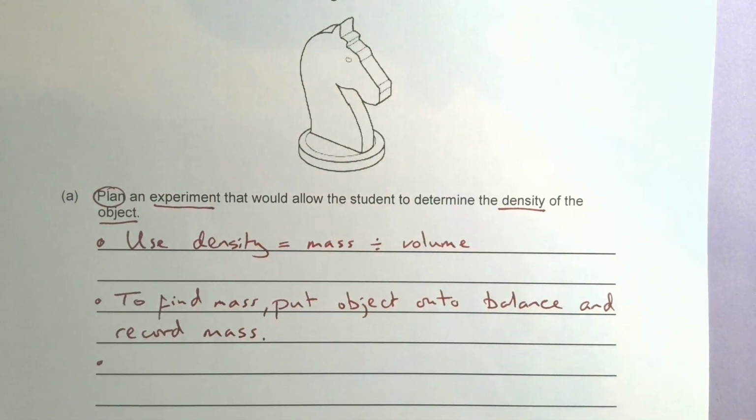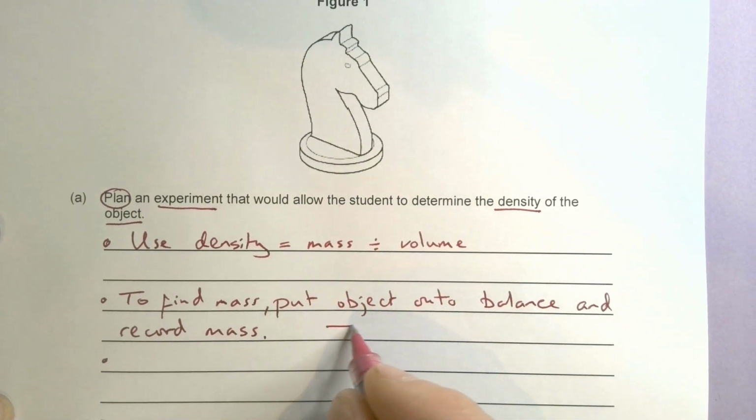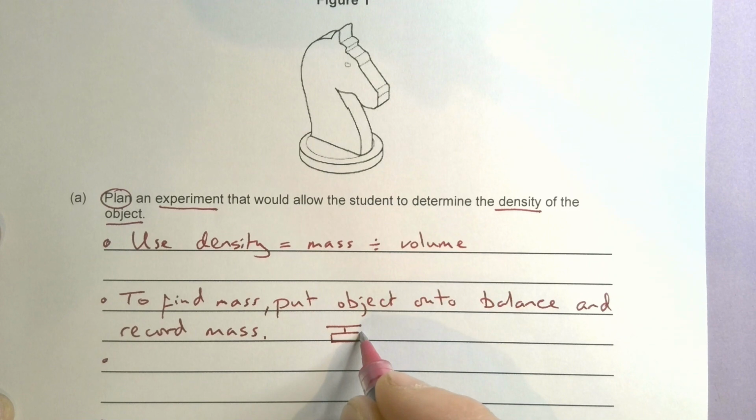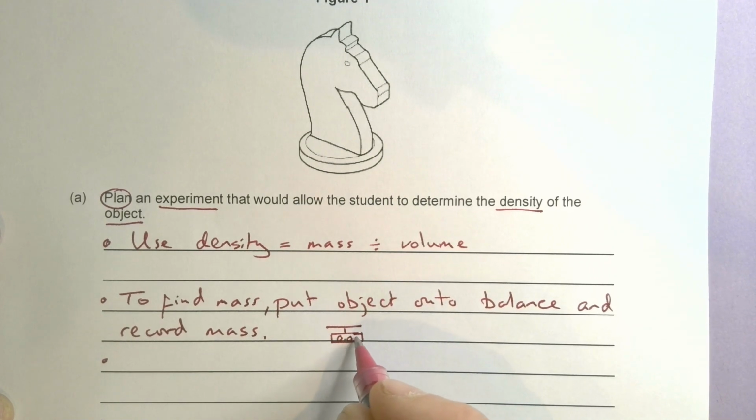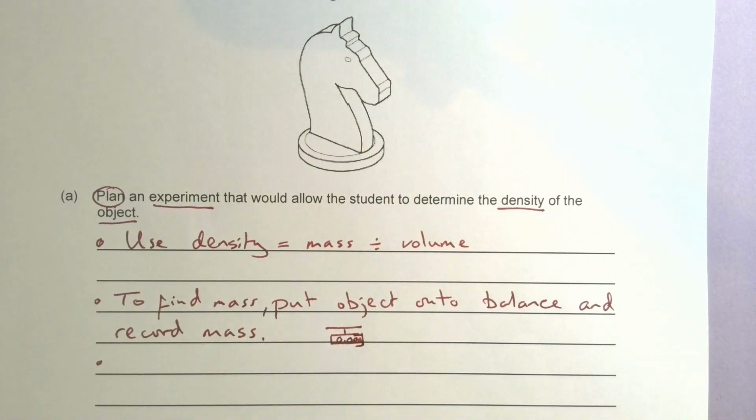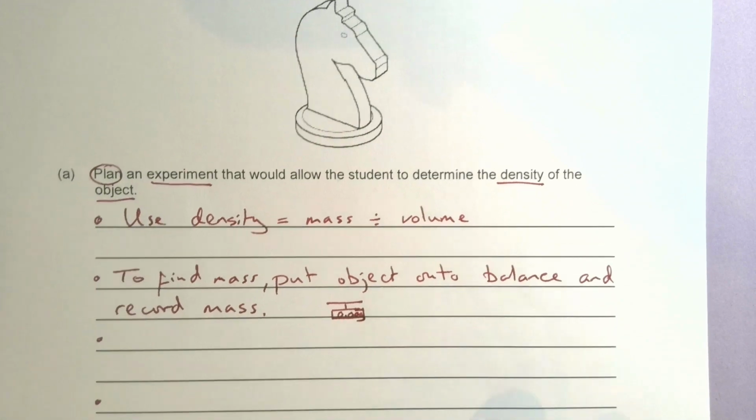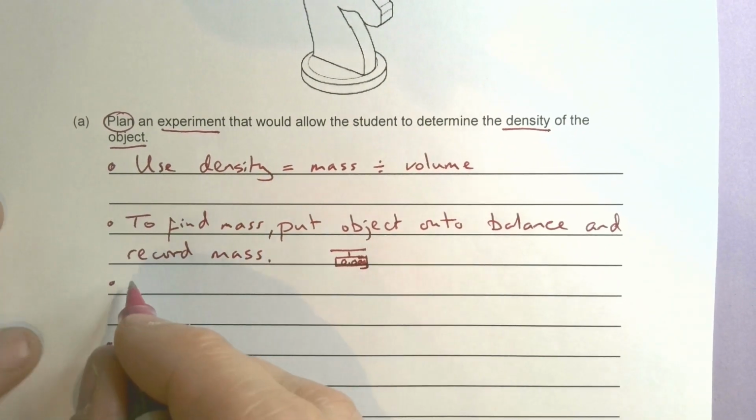Okay, so that's really easy, the first one. So we're going to find mass. If you can imagine, you have to draw this bit, but there's our balance.